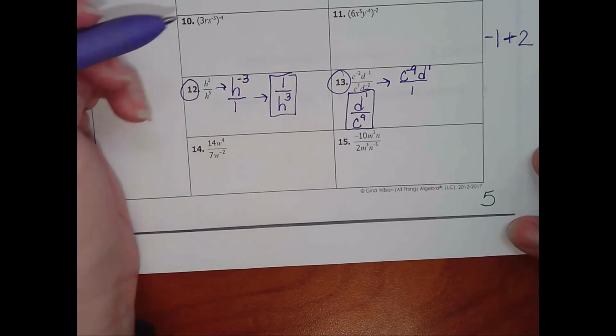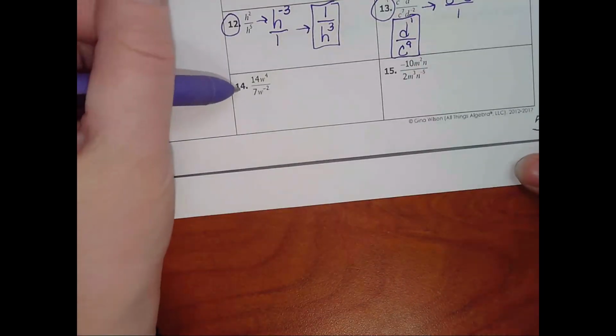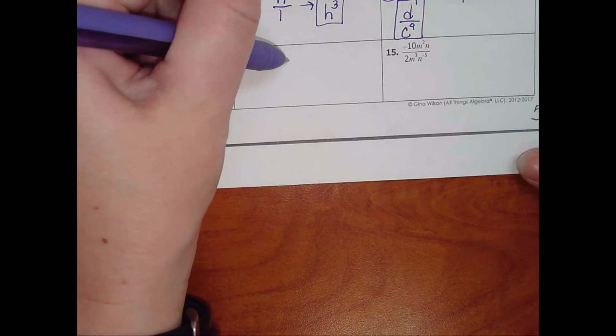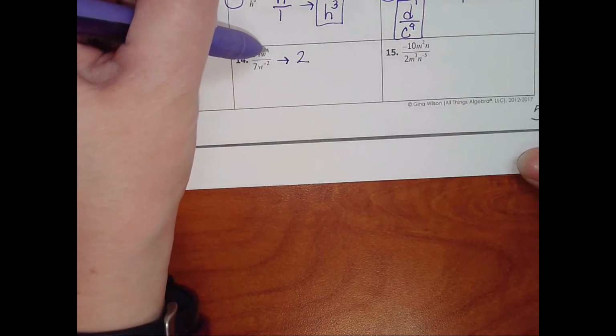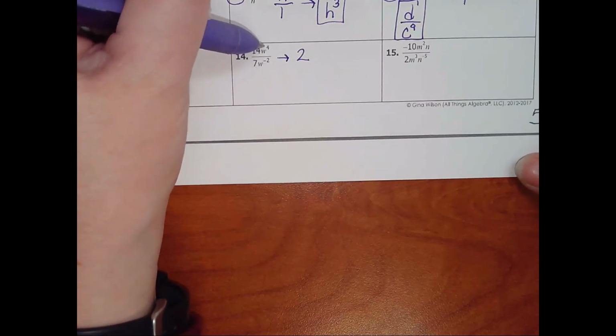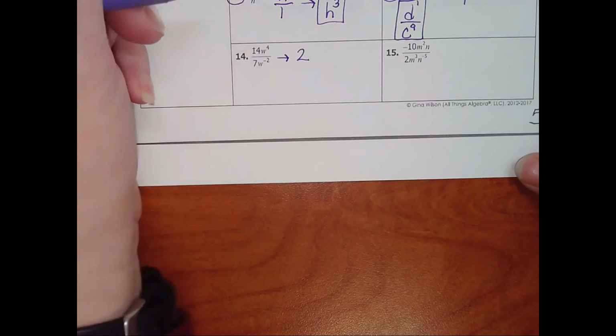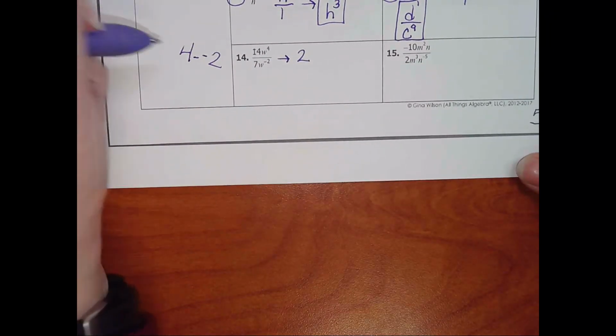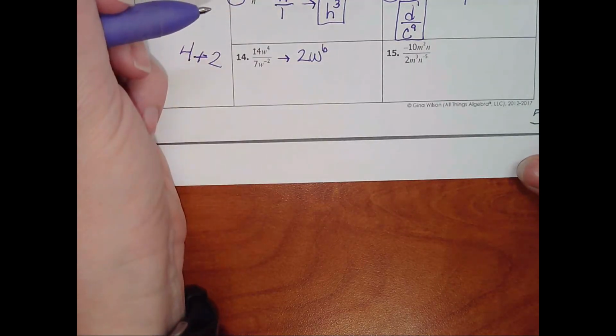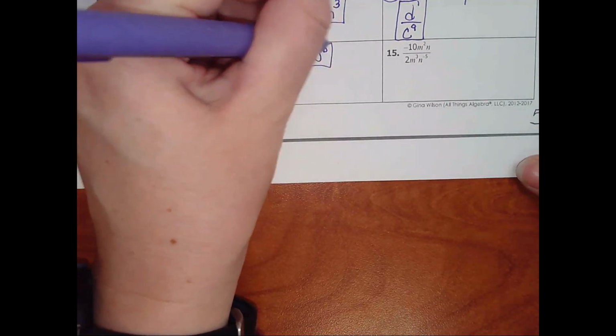And then same thing with number 14 here. So divide the numbers. 14 divided by 7 is 2. W to the fourth divided by w to the negative 2. Remember, you subtract your exponents. 4 minus negative 2. Double negative is a positive. So we get w to the sixth. But you guys, there's no negative exponent, so we're good there.